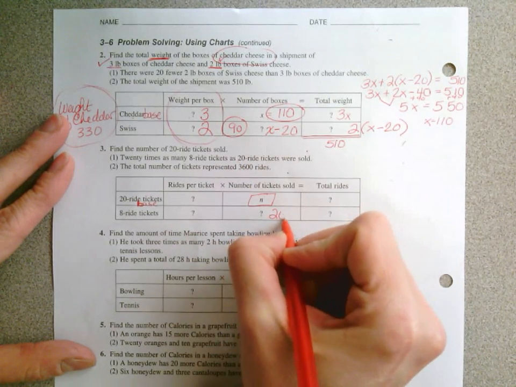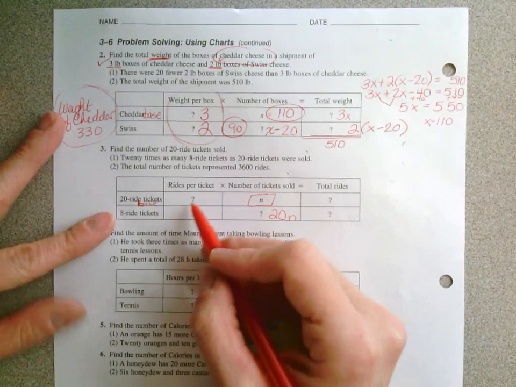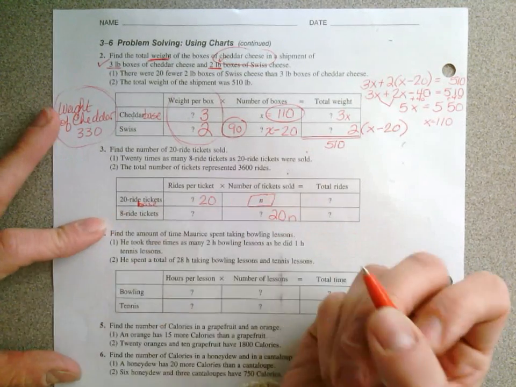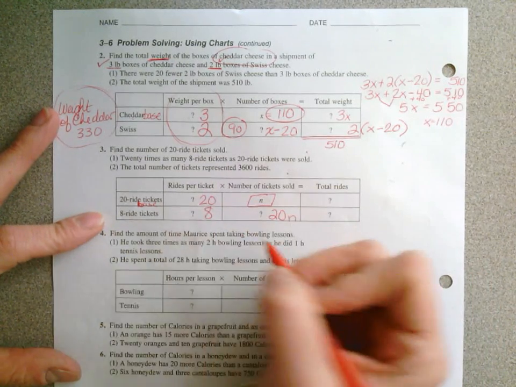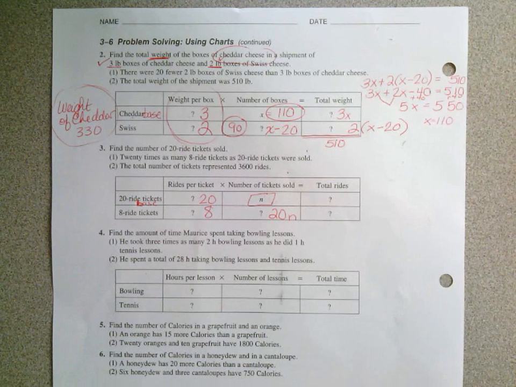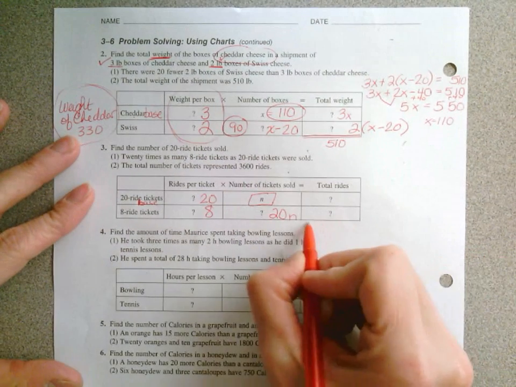So 20 yen? How many rides for every 20 ride ticket? How many rides for every 8 ride? I know, seems silly. So the sum of my tickets that I have sold represents 3,600 rides.